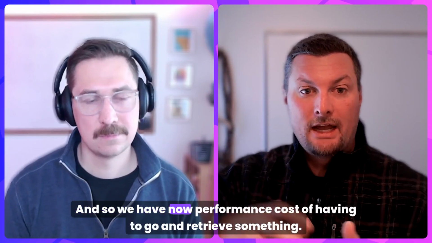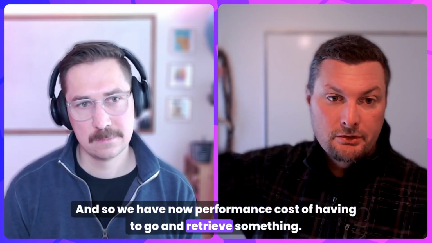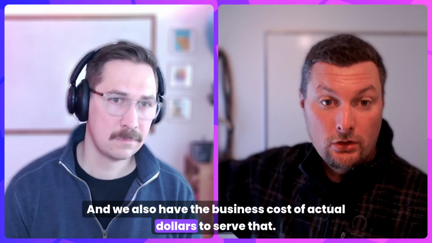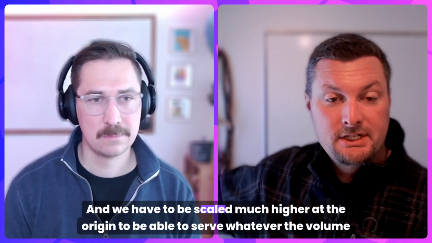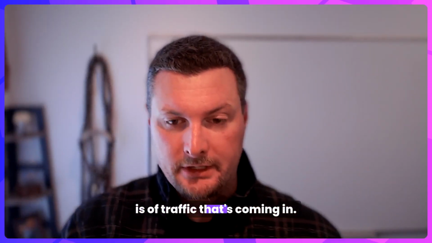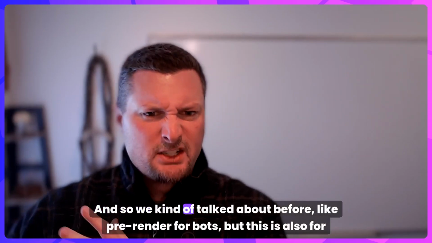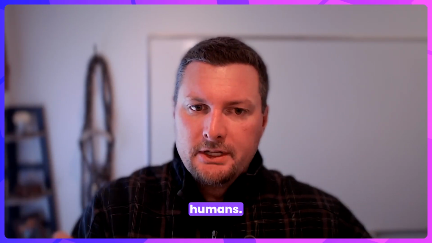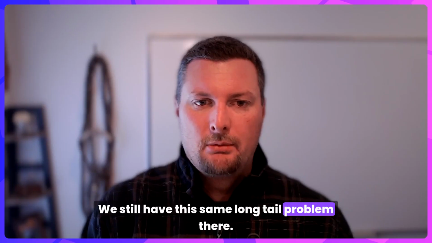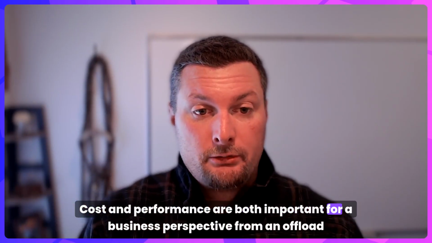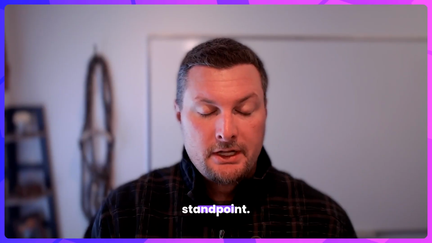And so we have now the performance cost of having to go and retrieve something. And we also have the business cost of actual dollars to serve that. And we have to be scaled much higher at the origin to be able to serve whatever the volume of traffic is that's coming in. And so we kind of talked about before, like pre-render for bots, but this is also for humans. We still have this same long tail problem there. So cost and performance are both important from a business perspective from an offload standpoint.